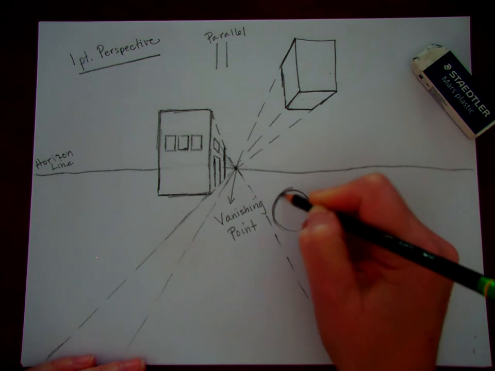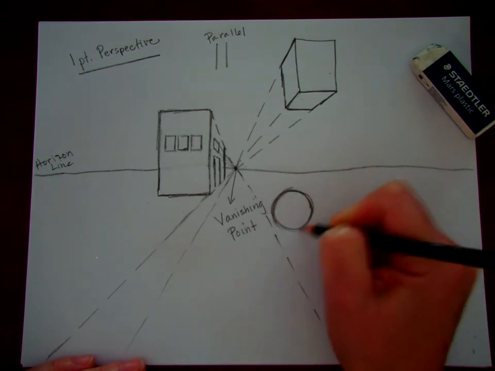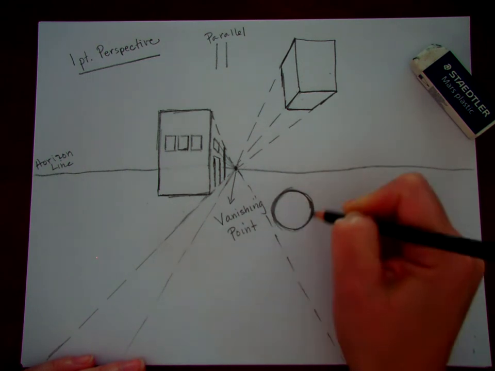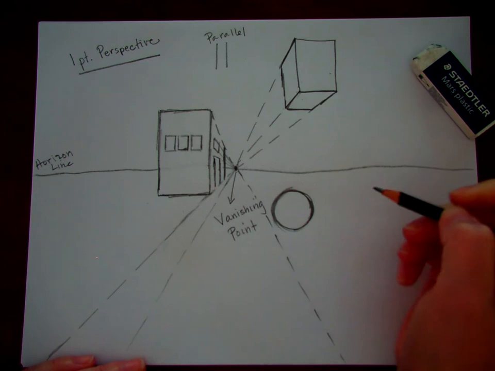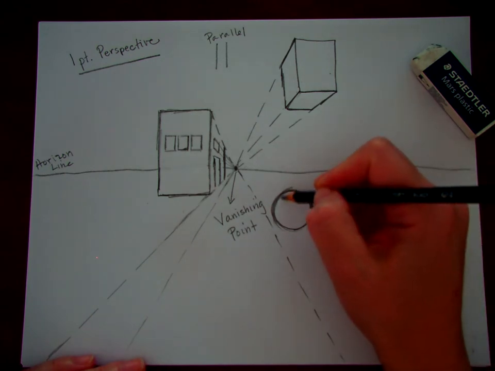I noticed that somebody already turned in this drawing in one of my advanced classes, and they did kind of a sphere, cylinder, and a cube all together. I thought that was pretty clever, but they were showing more of a 2-point perspective.